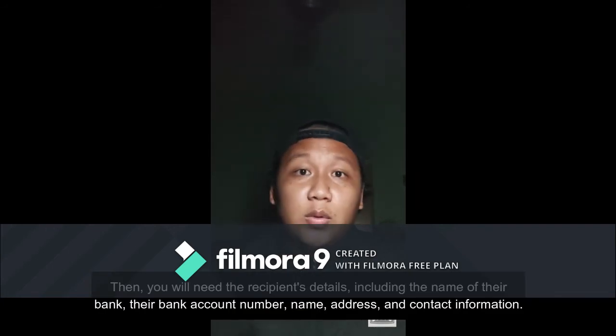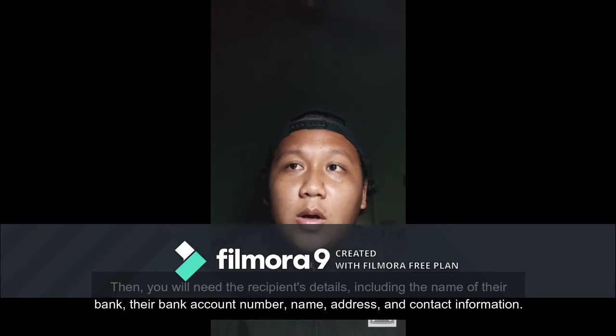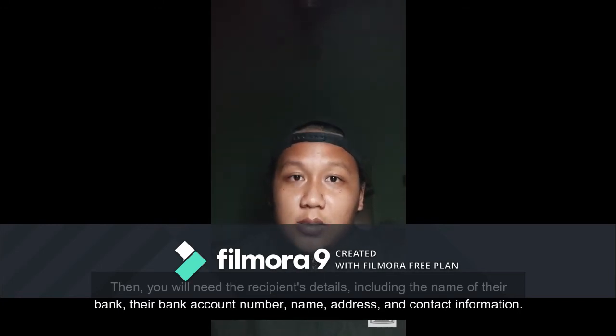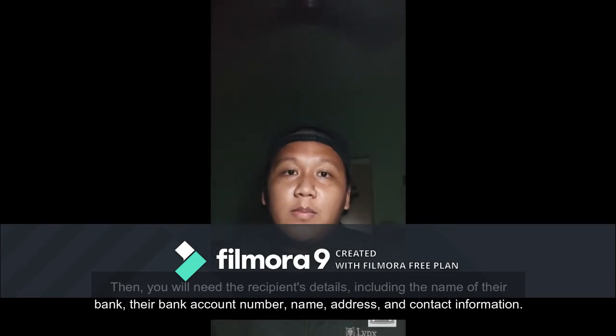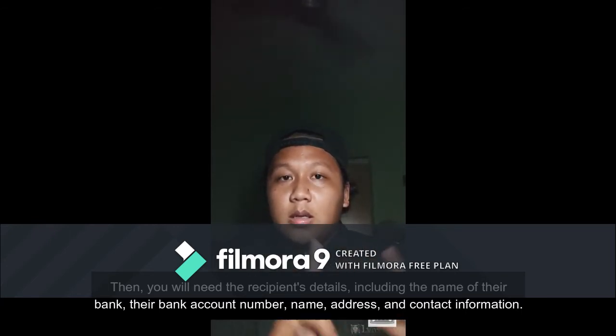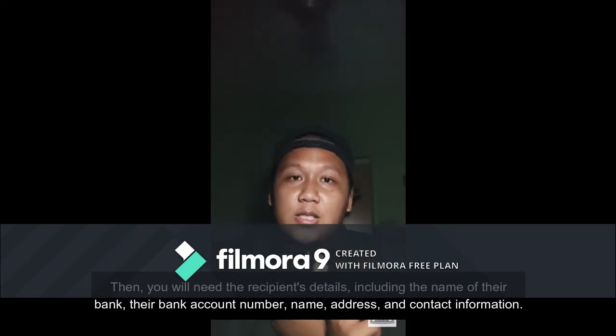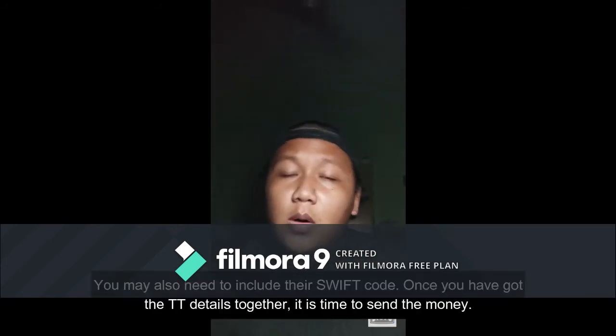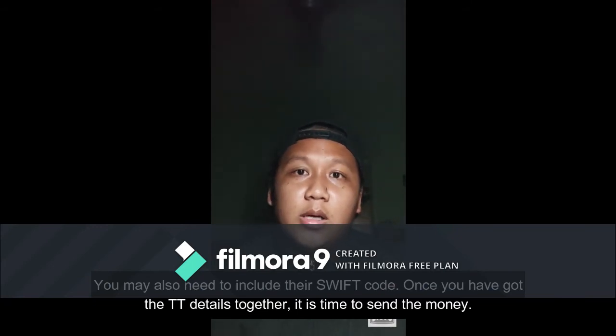Then, you will need the recipient's details, or we call it the receiver's details, including the name of their bank, account number, their name, their address, and contact information. You may also need to include their SWIFT code.